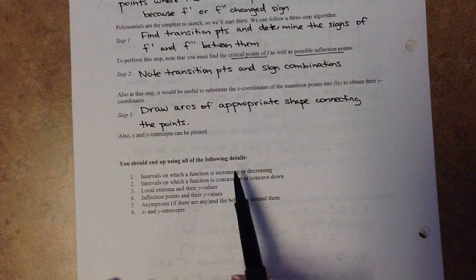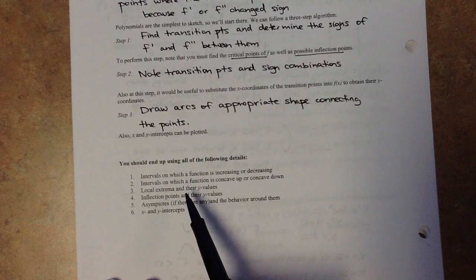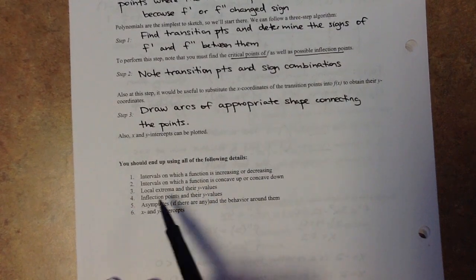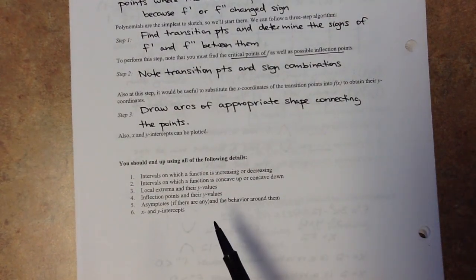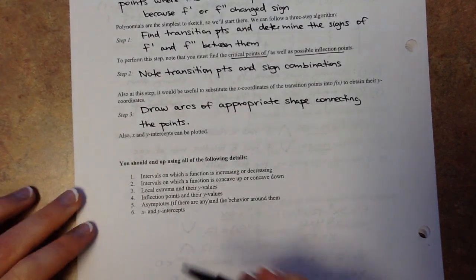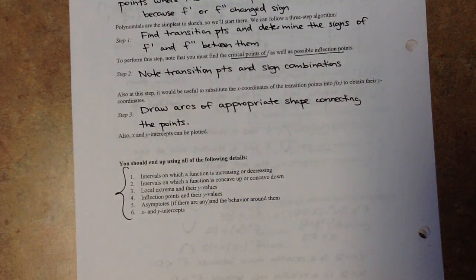You need to know when your function is increasing or decreasing, when it's concave up or concave down, the local extrema, that's your maxes and mins, and their y values, which we find in this step. Inflection points and their y values, which again we find in this step. Asymptotes, if there are any, we don't get there yet with polynomials, but you will with rational functions, and then x and y intercepts. All right, so this is a really nice list to hang on to when you're doing these graphs, just to make sure that you've covered everything.